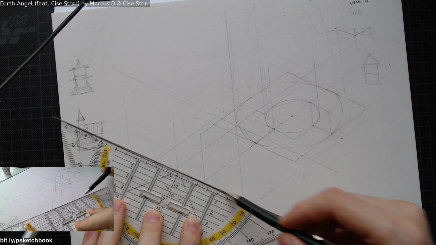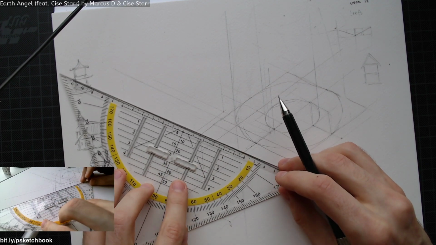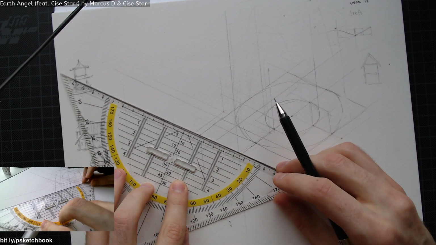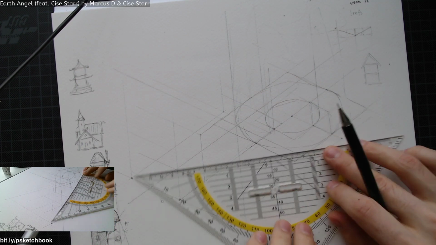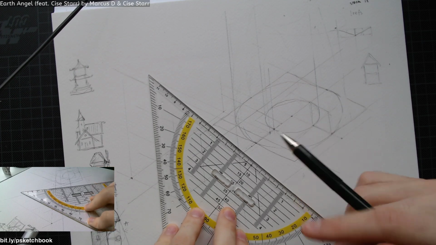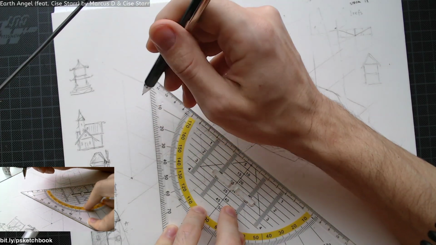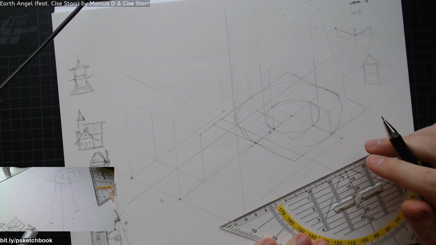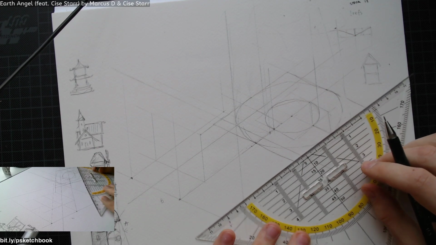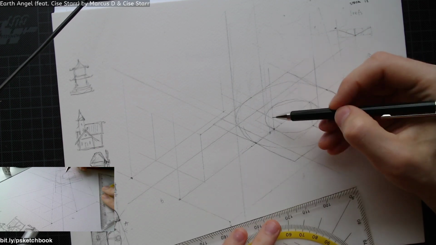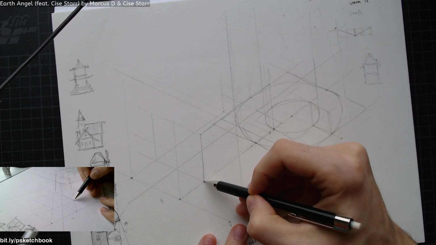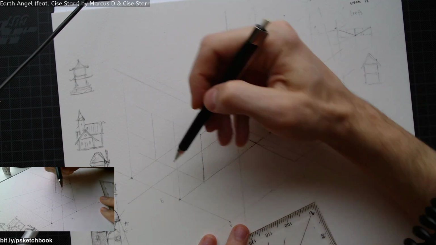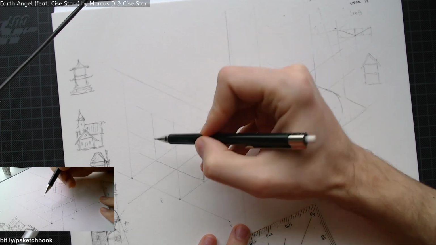Alright, let's do some of this here. I won't do everything with a ruler. I will just do the main shapes of structures, and then I think I will do the details kind of freehand. So we have one wall of the house, another one here.